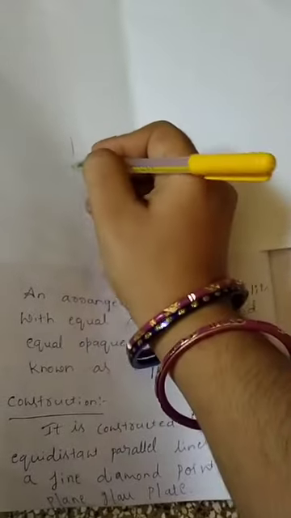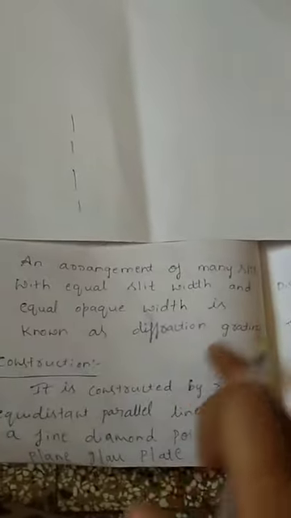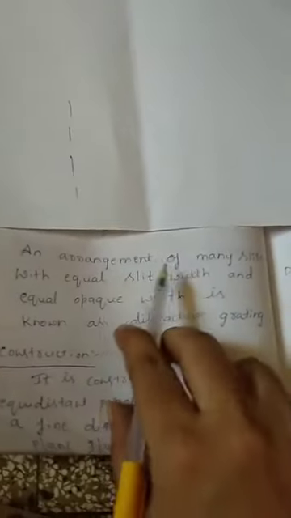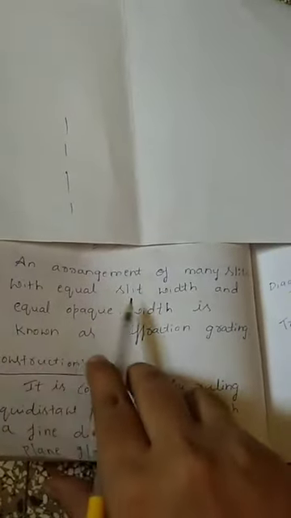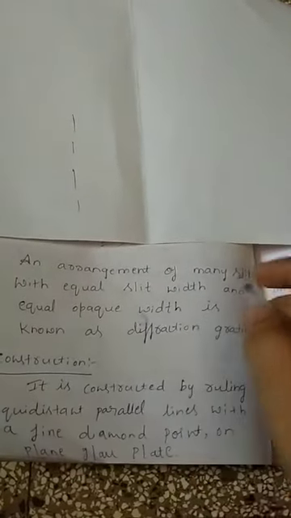Now we will be concentrating on the diffraction due to many slits. If there are many slits, then what happens to the diffraction pattern? That many-slit arrangement is known as diffraction grating. So what do you mean by diffraction grating? It is an arrangement of many slits with equal slit width and equal opaque width.